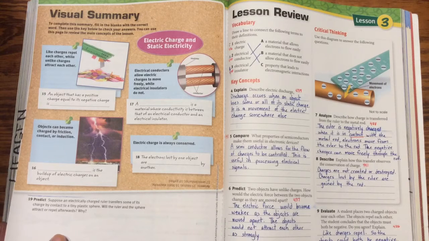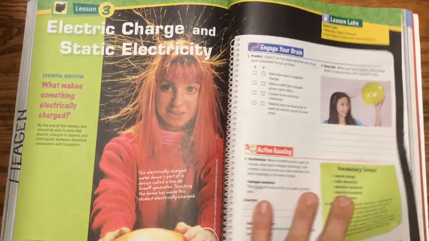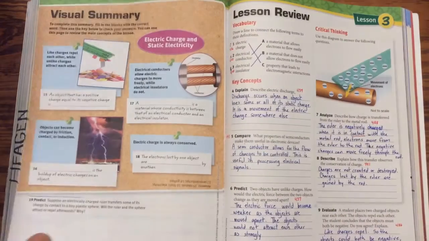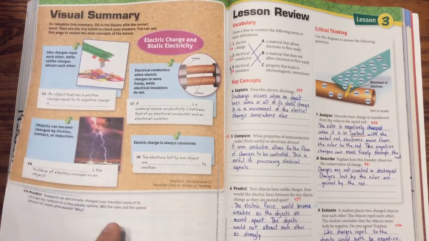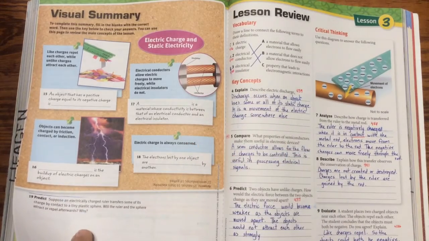All right, today we're going to be looking at Lesson Review 3, found on page 443. Our learning target is what makes something electrically charged. All right, so number 1, electric charge. Correct answer is C, property that leads to electromagnetic interactions.